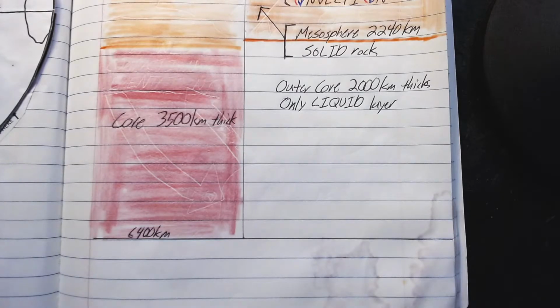The inner core is solid, and it spins inside of the liquid. That spinning of the inner core generates our magnetic field. The magnetic field is more or less the force field, the shield that protects us from the sun. If our core stopped spinning, the magnetic field would collapse and, well, we'd cease to exist.